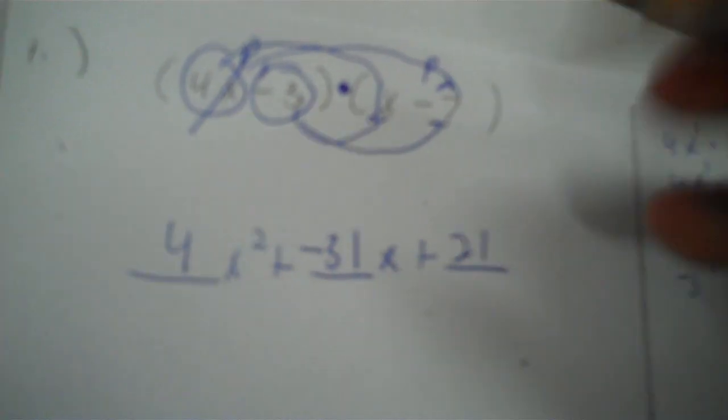So search for x to the second right there with the 4. X, that's your x to the first. You have two of those, so you need to combine them into one by adding. You're not multiplying them. The multiplication game's over once we get them lined up. When I'm putting into slots and there's two of them, I add them. They're like terms. Negative 31. Then 21.